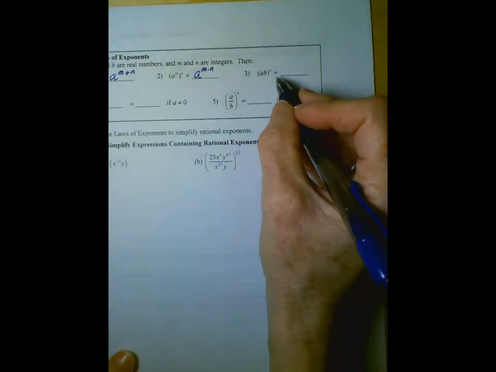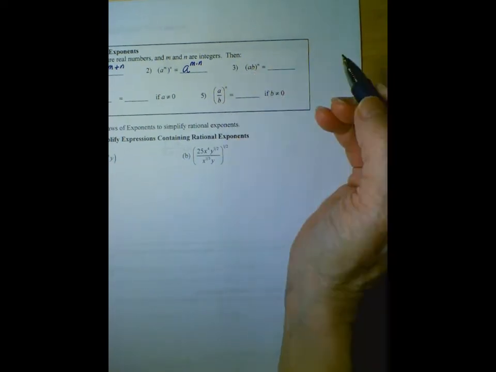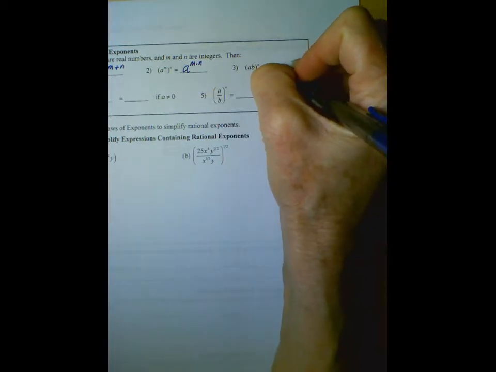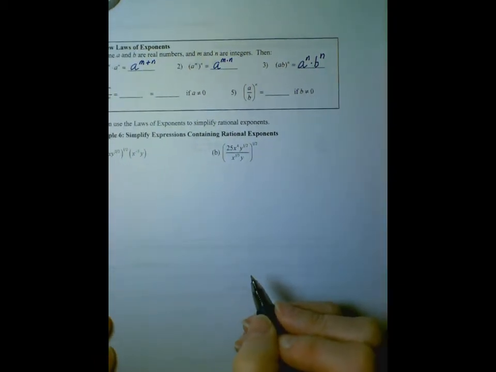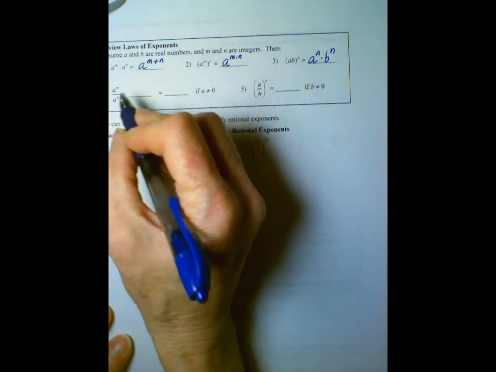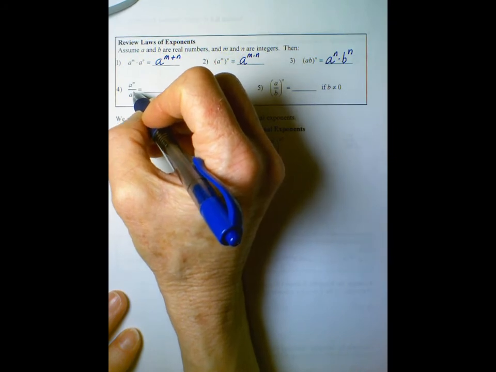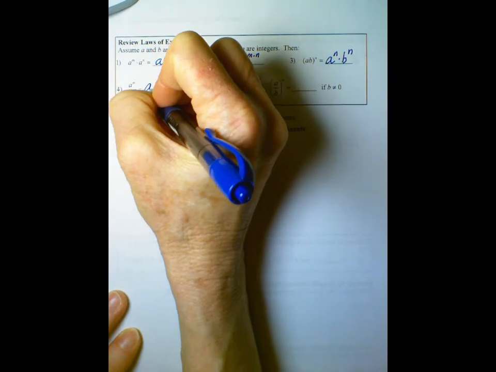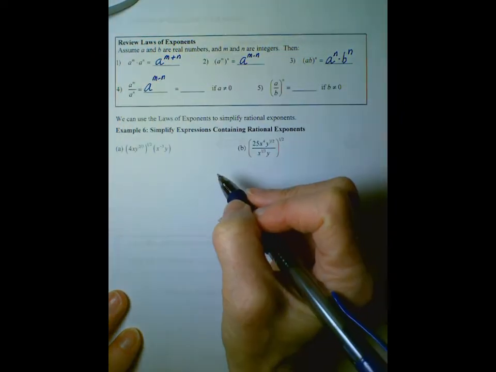This one shows us that if we have a product inside of parentheses, each factor in there gets this exponent. So if we wanted to expand this out, this would be a to the nth times b to the nth. Likewise, this one, number 4, when we have a quotient with m and n on the top, what's the operation for this? a to the m minus n, correct.